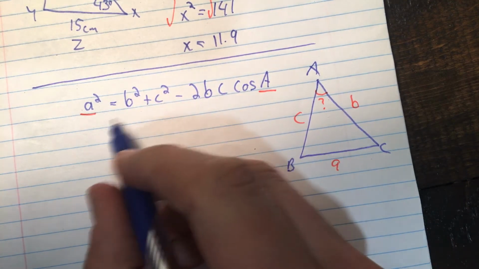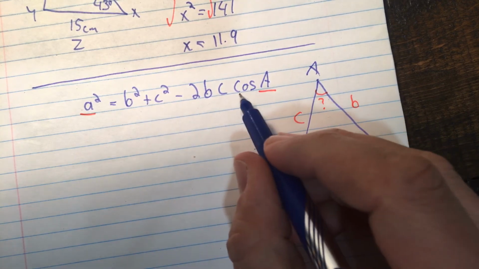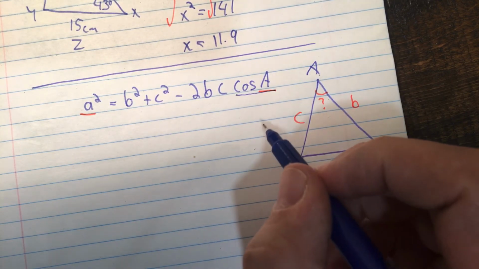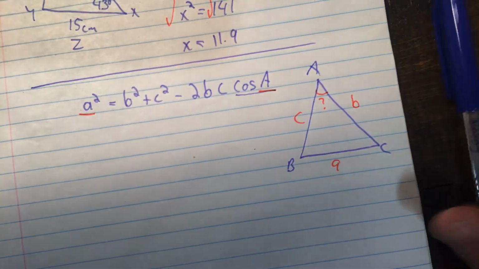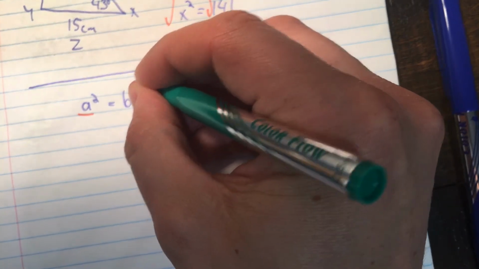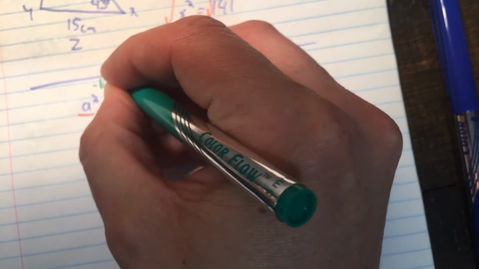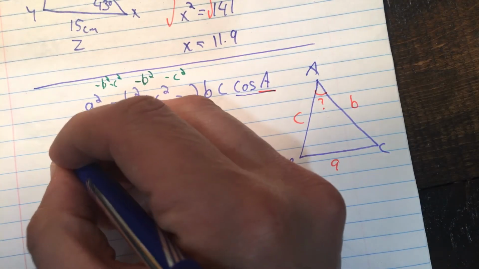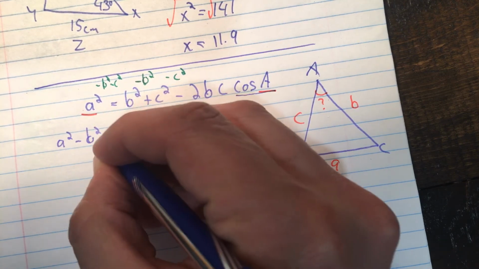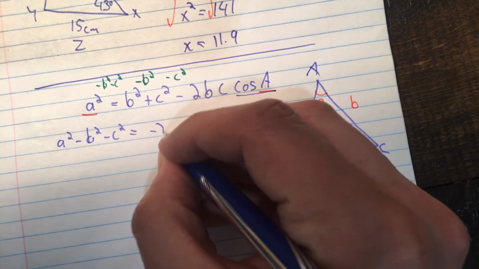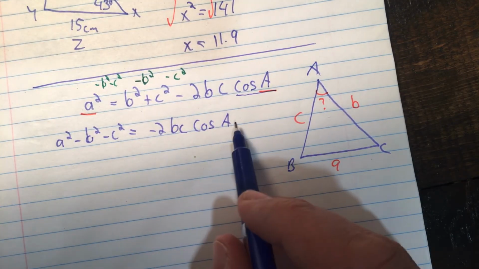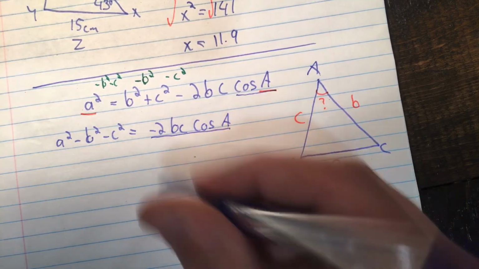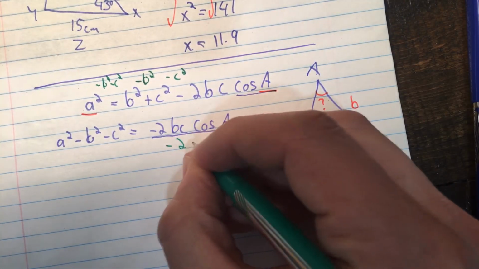So my first step is to get rid of what I can. Again, I'm trying to solve for all of cos A here. So I want to bring what's furthest away over first. So I'm going to subtract B squared, subtract C squared from both sides. I'm left with A squared minus B squared minus C squared equals negative 2BC cos A. This is all multiplied, so I'm going to divide both sides by negative 2BC.